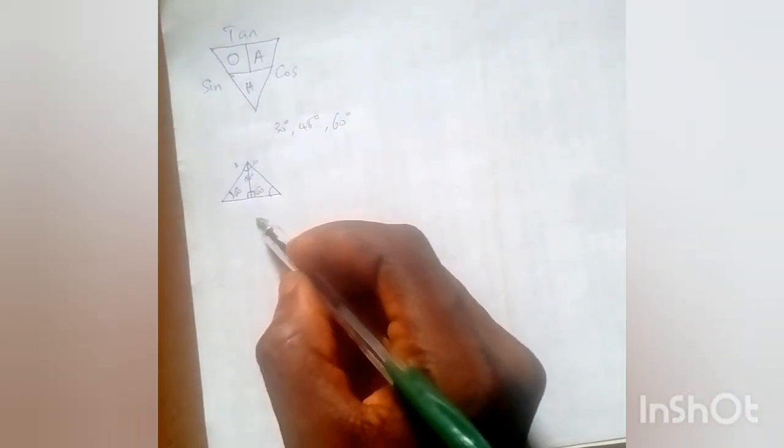This part will be 90. This part will be 90. Now this 60 has been split into 30, 30. And let me bring out only one triangle. Now I'm bringing out only this part.